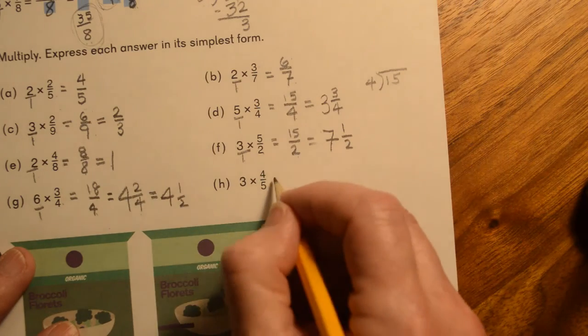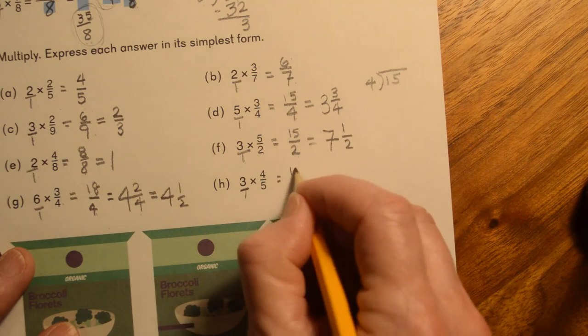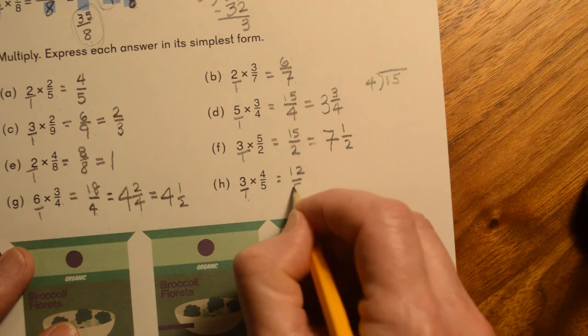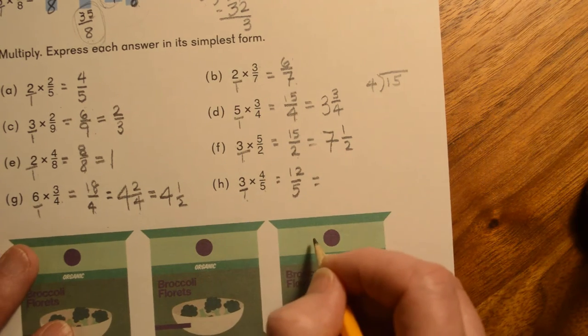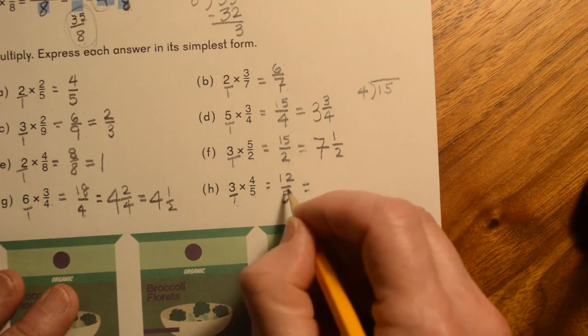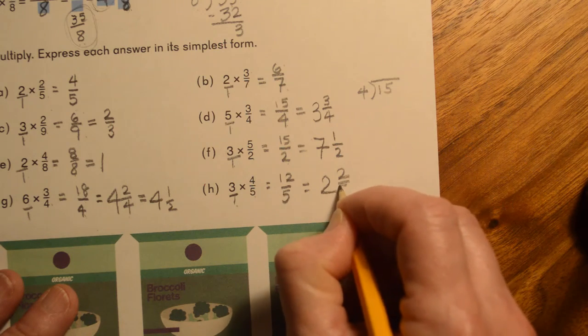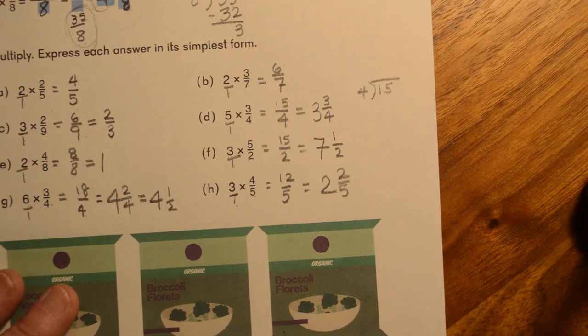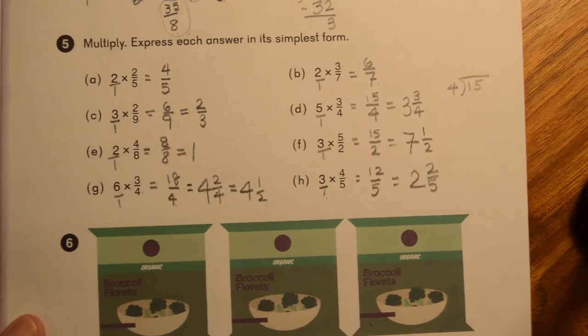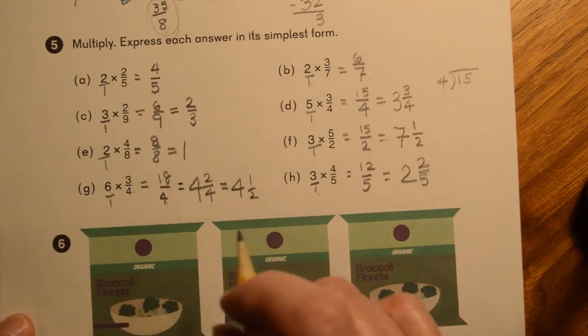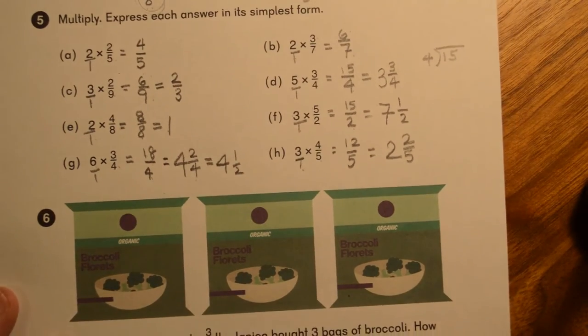All right, letter H. 3 times 4 is 12. 1 times 5 is 5. Improper fraction. So we convert it. There are 2 sets of 5 in 12 and 2 pieces left over. Okay. Again, I still feel like these are much easier than adding. Hopefully you're feeling the same way.